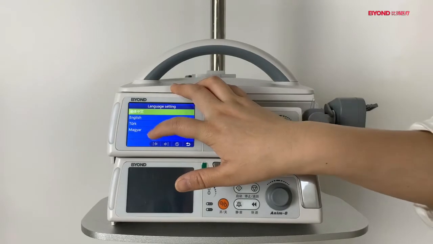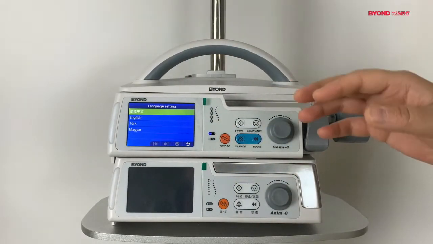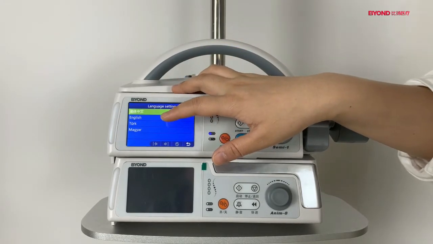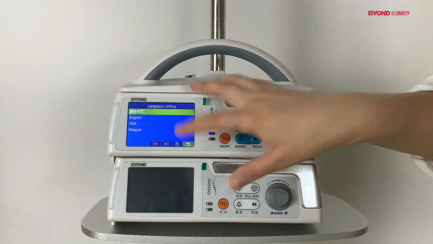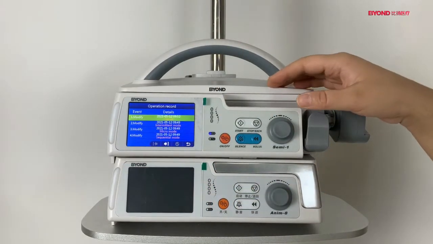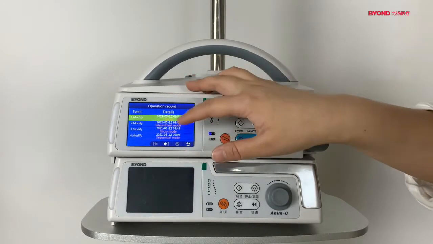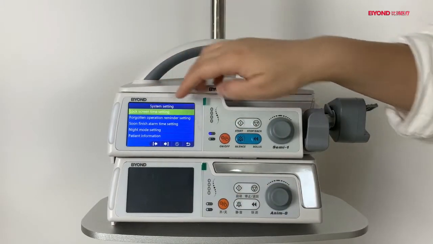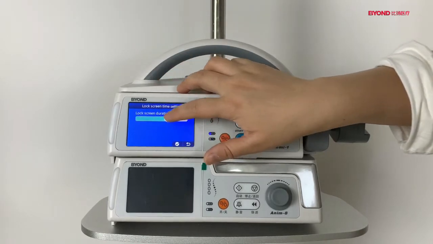The language. Our pump has many different languages, such as English, Turkish, Russian, Spanish, and so on. The operation record. The nurse can inquire from here of the operation records for the patient. And the lock screen time setting, you can also adjust like this.